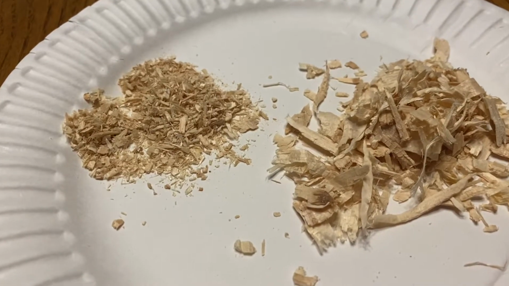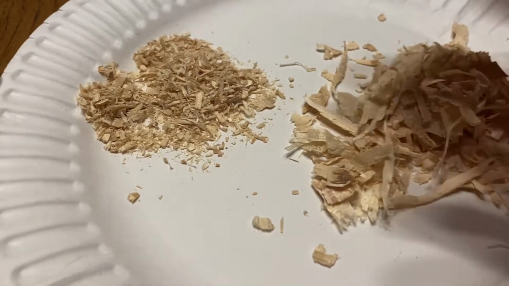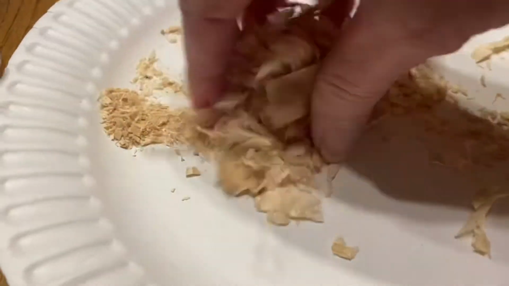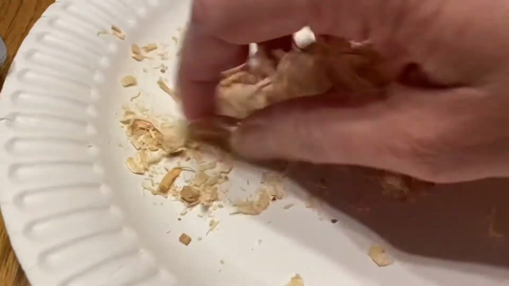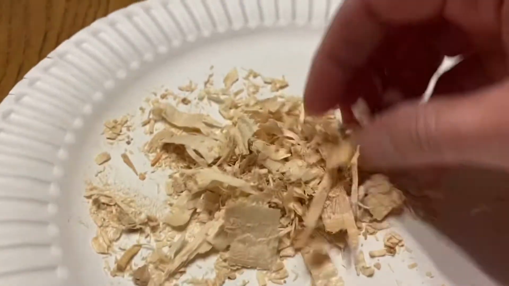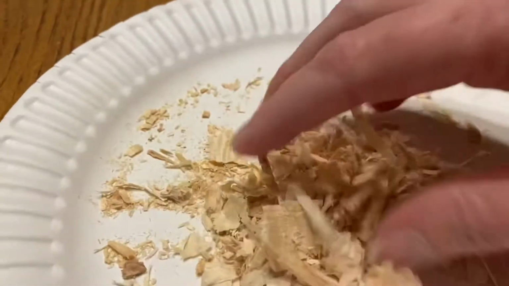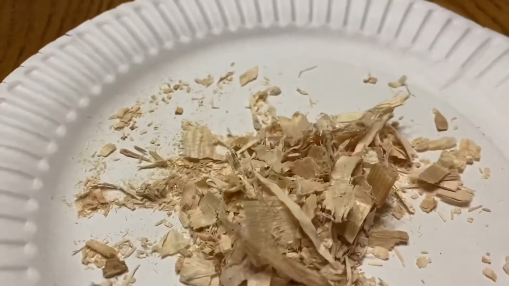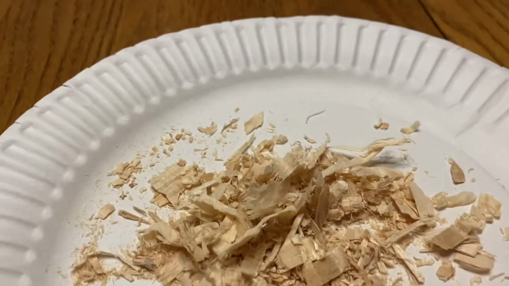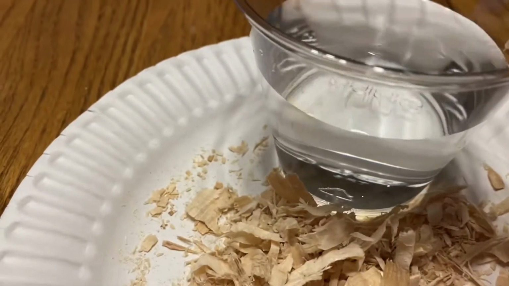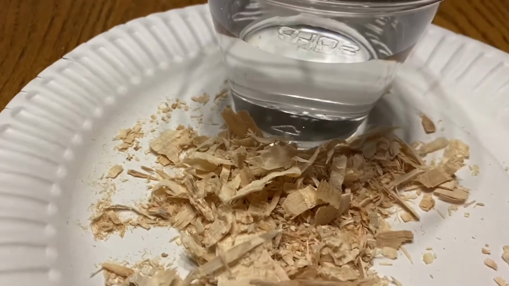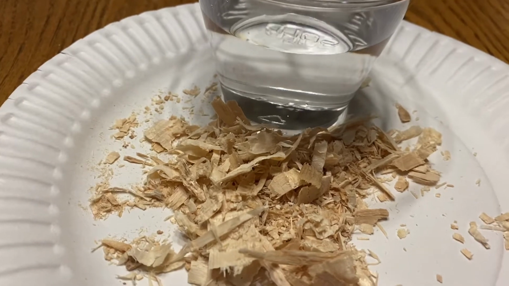So today what I'm going to do is mix up the sawdust and the wood shavings. I'm going to mix them together like this, so they're mixed up. Now, what do you think will happen if I put the sawdust and the wood shavings into a cup of water? What do you think will happen?